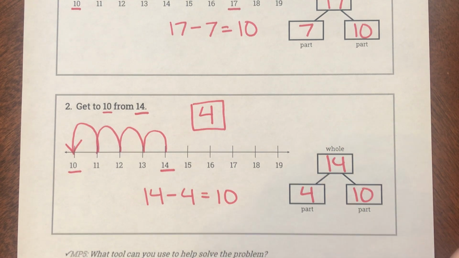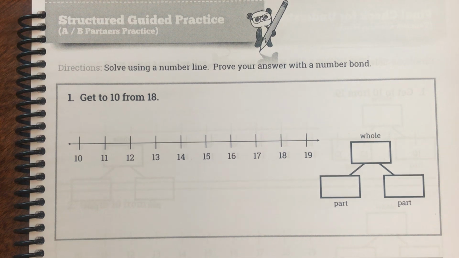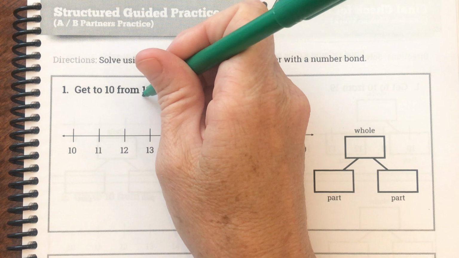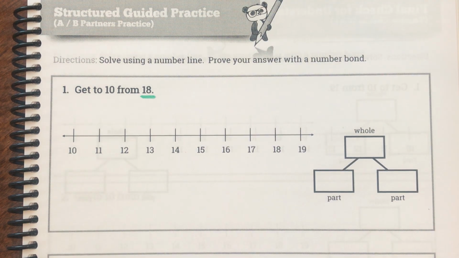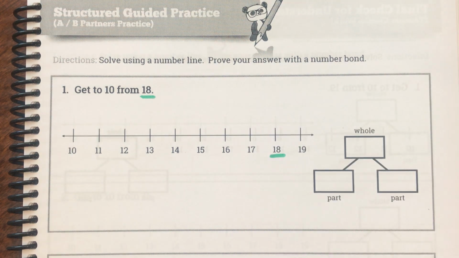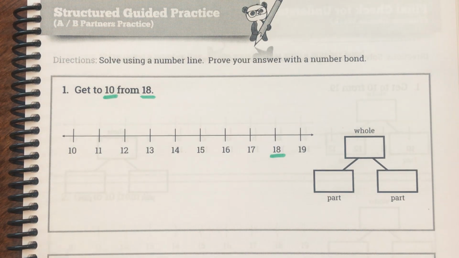Okay, let's try one of these together. We are on page 68. Here's our first problem. It says get to 10 from 18. Get to 10 from 18. Okay, so from 18, that's where we're starting. So let's find 18 on our number line, and it's right here. And they want us to get to 10. They want us to get all the way here to 10.